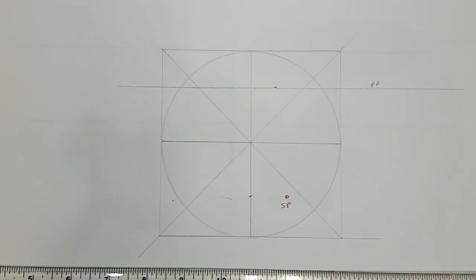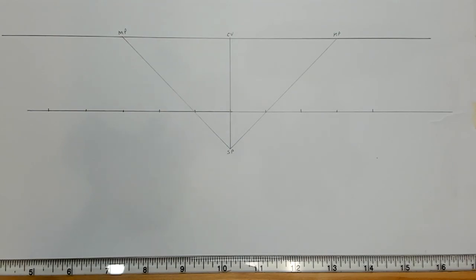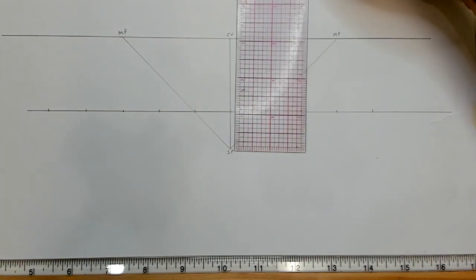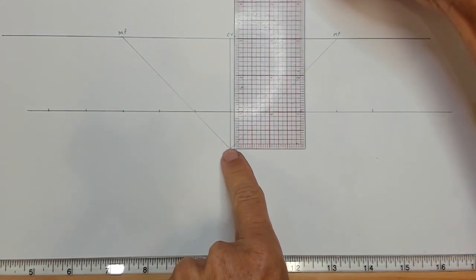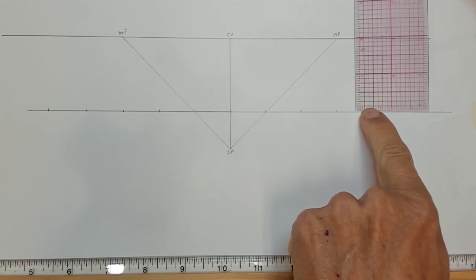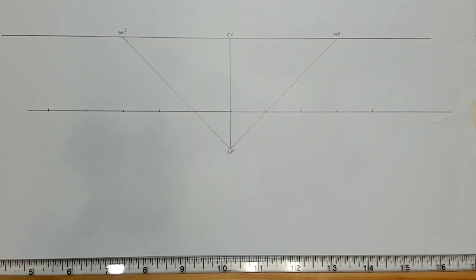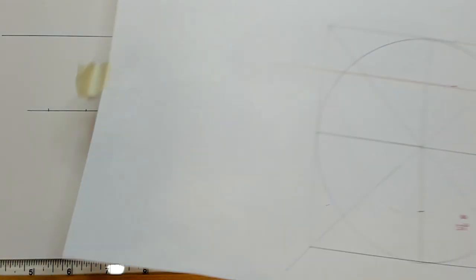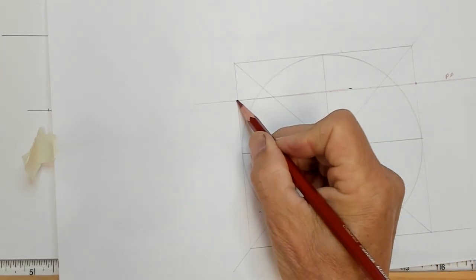Now let's give this a try. Here's our diagram. I made the viewer 3 units from the picture plane. The eye level is 2 units above the ground plane. So the first thing I'm going to do is figure out these 2 points.